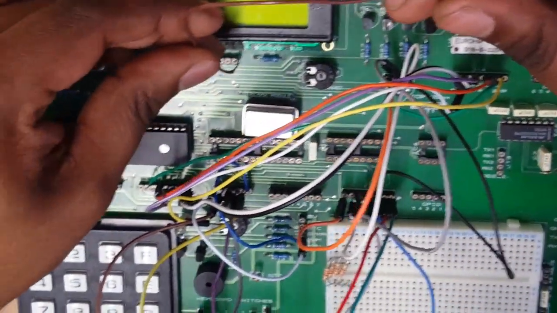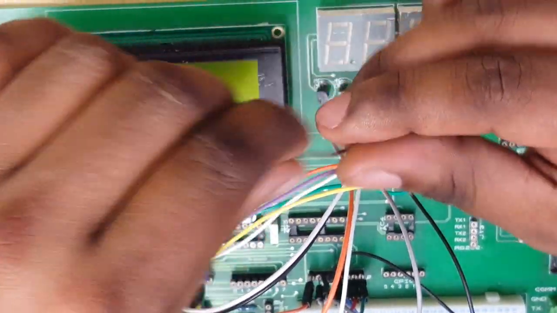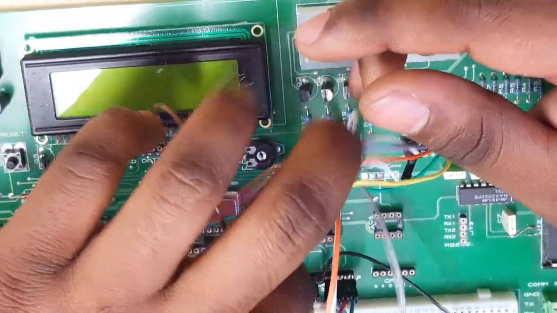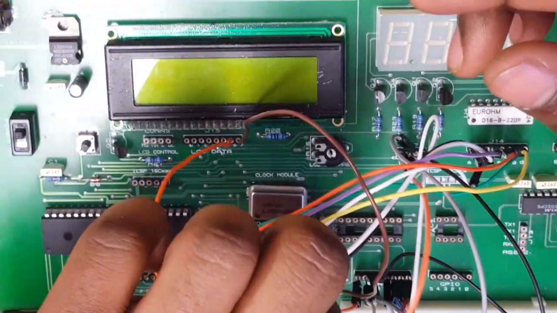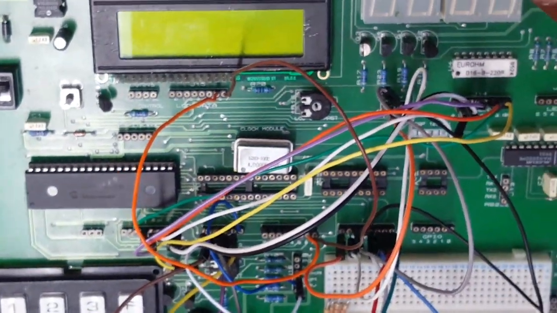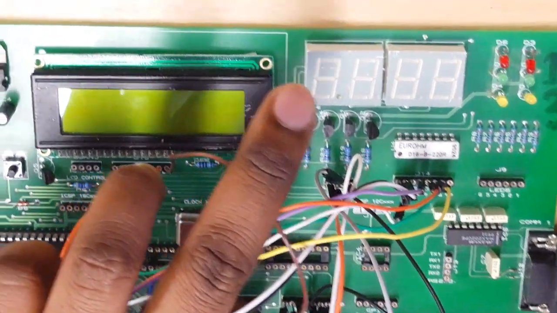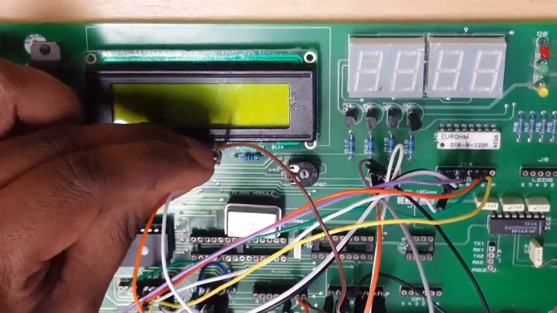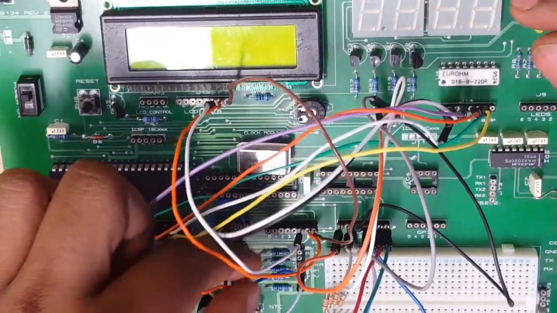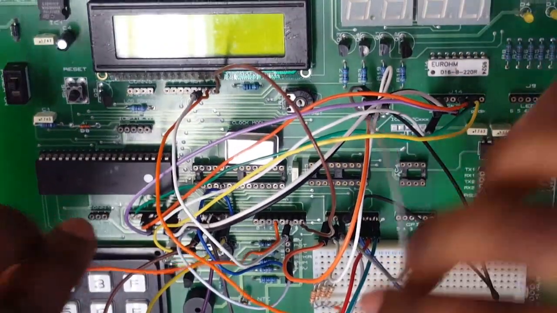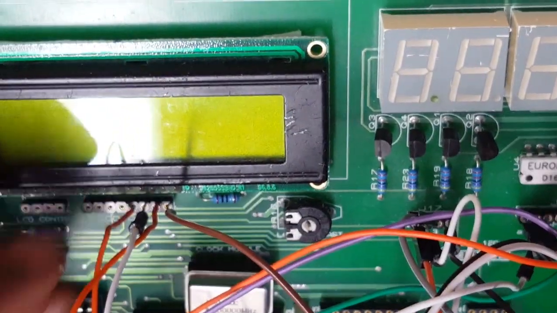So we're going to plug it in, so we plugged up to 3.